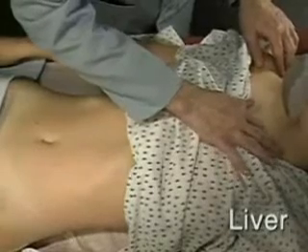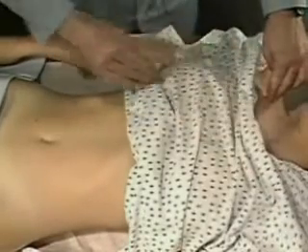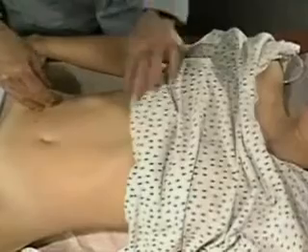Percuss the span of liver dullness in the right midclavicular line. From an area of tympany well below the expected liver, percuss up to the lower border of liver dullness.